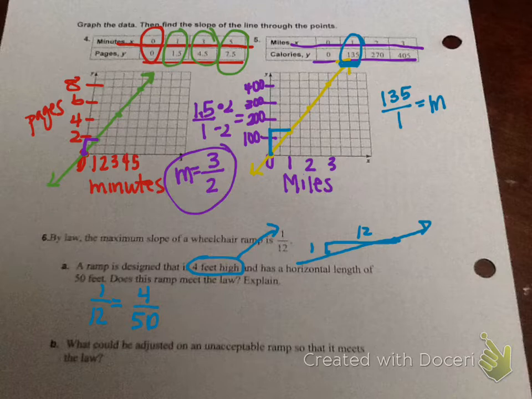So let's check. If the law is up 1 over 12, and we know that we're going up 4 feet, we can solve just a simple proportion to figure out that if I'm going up 4 feet, 4 times 12 is 48 divided by 1, so 48 goes here.